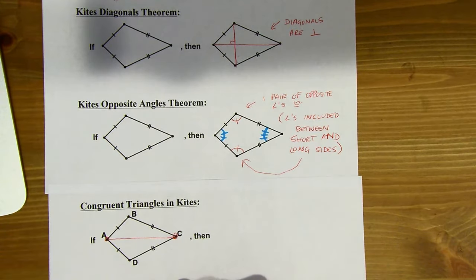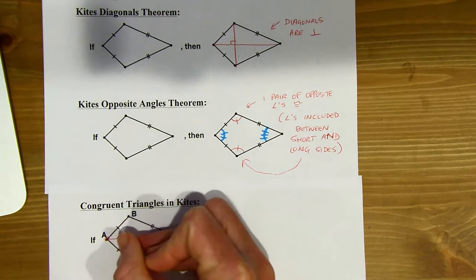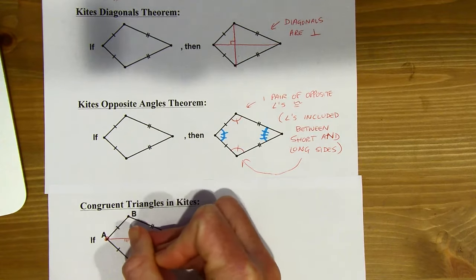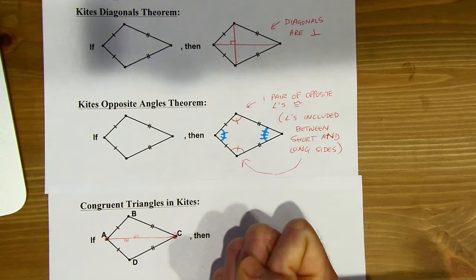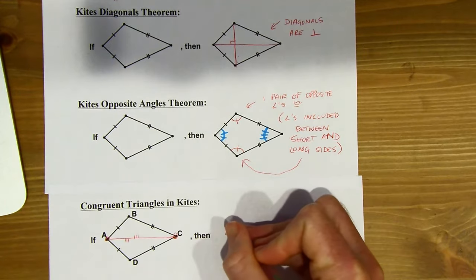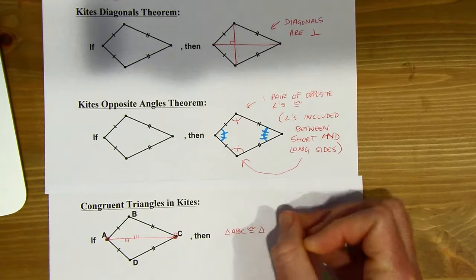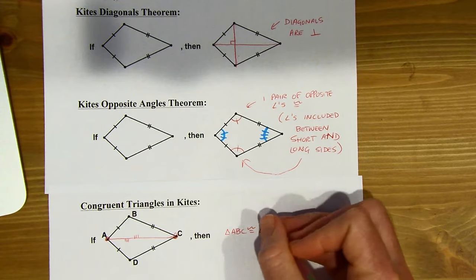And actually, we could figure this out in an old school way because we could use the reflexive property of congruence. That's going to be congruent to itself. And then by SSS, those two triangles are congruent, right? So I'm going to say triangle ABC, that's the top triangle, is congruent to the bottom triangle, which would be ADC.